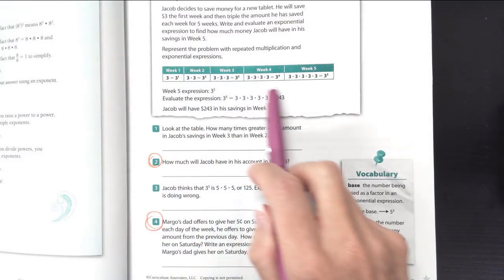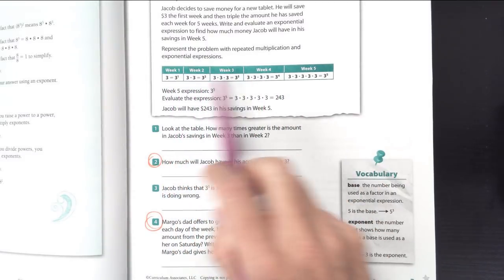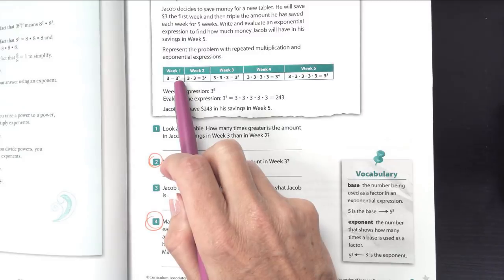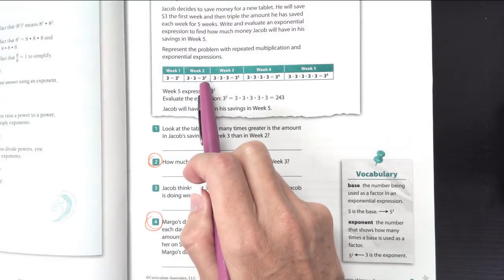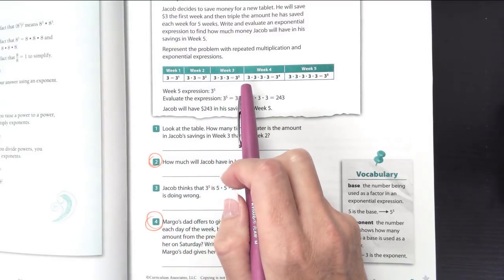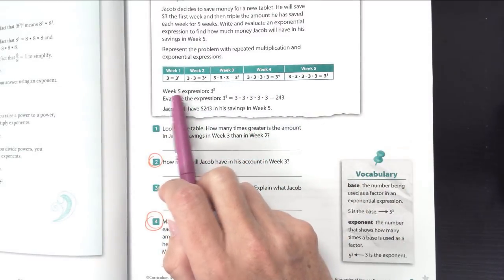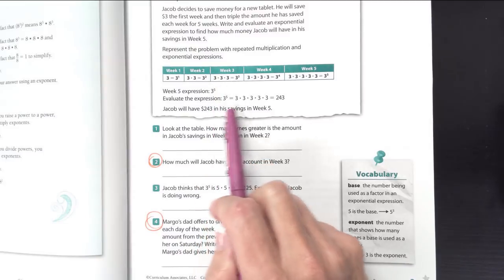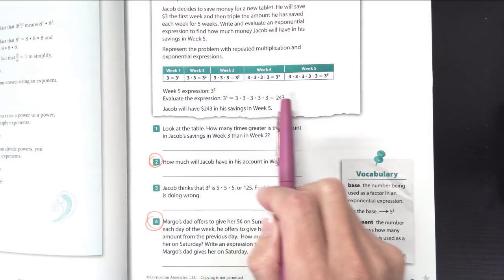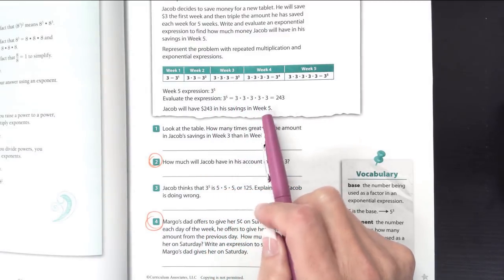So they've given you the table. They're showing you each week. Notice that at week 1, his exponent was a 1. At week 2, his exponent was a 2. At week 3, he had a 3 for the exponent, and so on. So then they even showed you week 5, it would be 3 to the 5th power. They evaluated it and found that it's $243 in week 5.